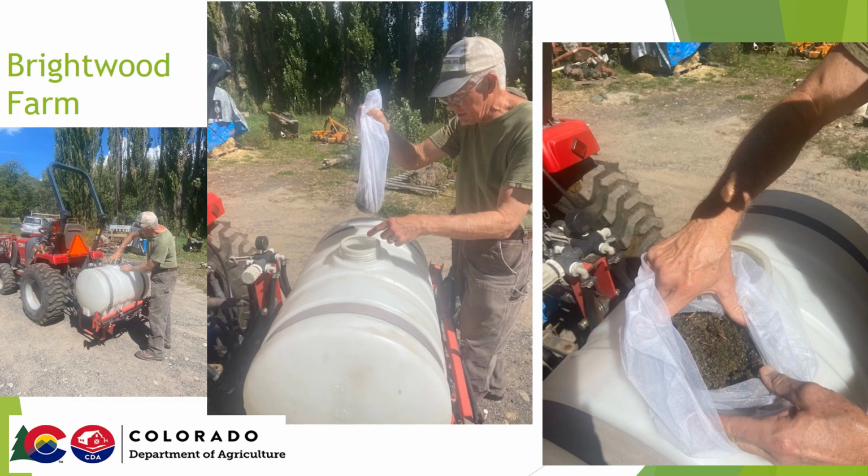In 2022, Dean used his tractor and spray tank to test spreading spores suspended in water over a pasture infested with Canada Thistle.